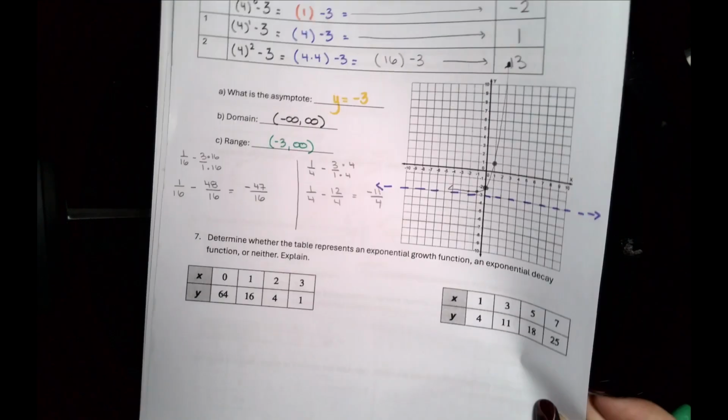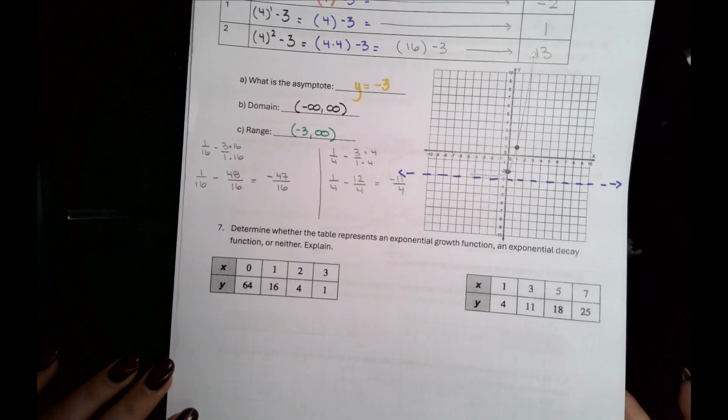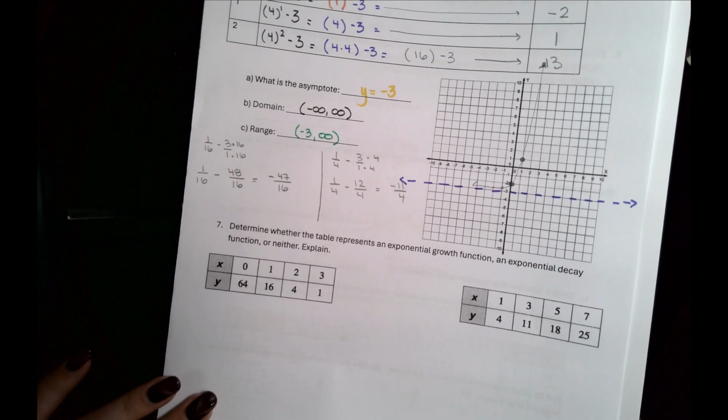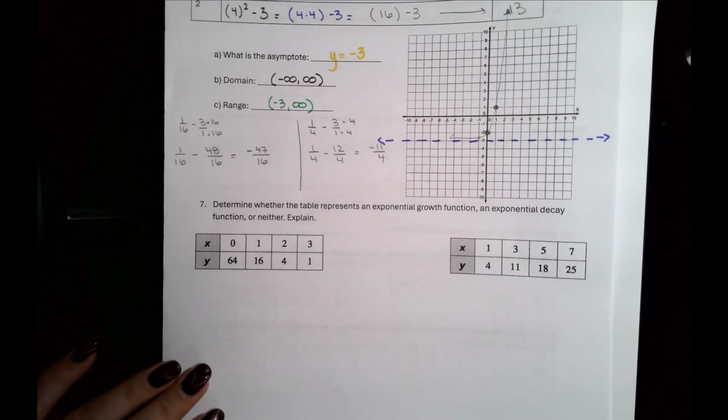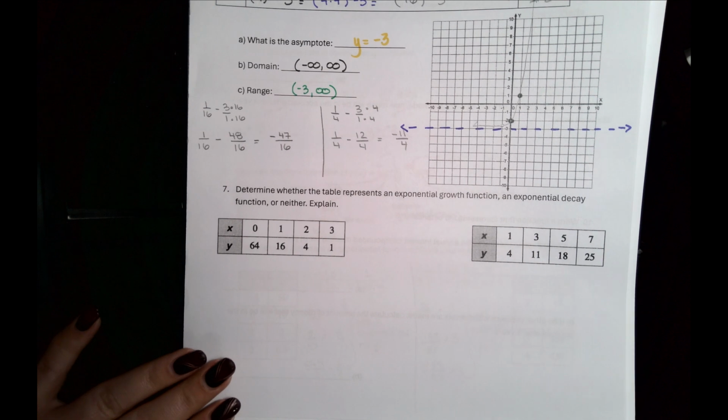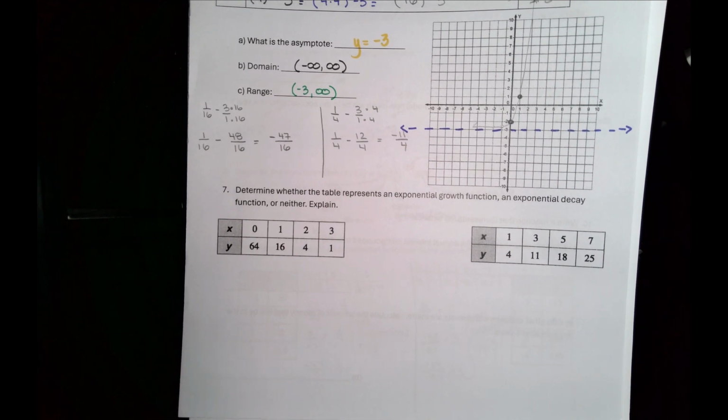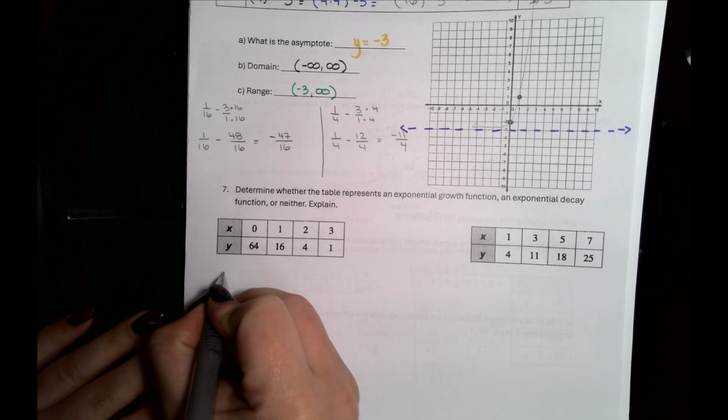Next question is asking us to determine whether the table represents an exponential growth, exponential decay, or neither. Now, some of you did lose points here on the quiz because you only told me yes, it is exponential, or no, it is not exponential. It's actually not asking you that. It's asking you, is it a growth, is it a decay, or is it a neither? Again, you're going to start with your common ratio.